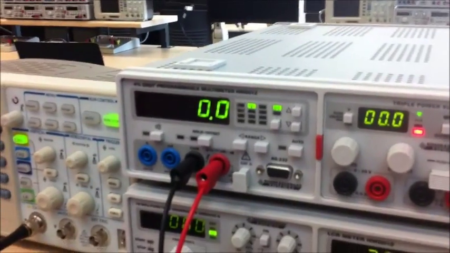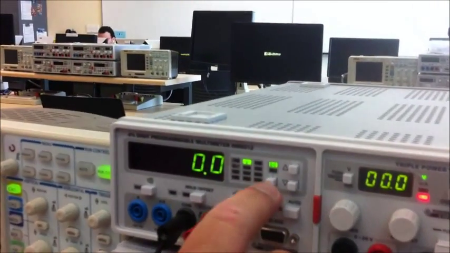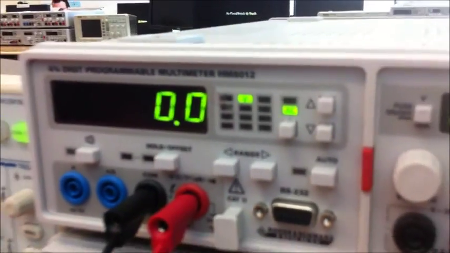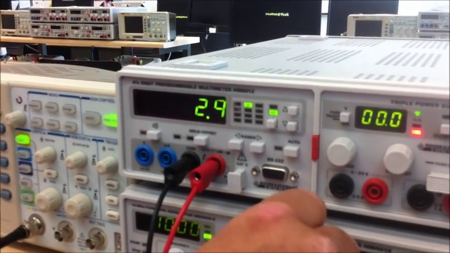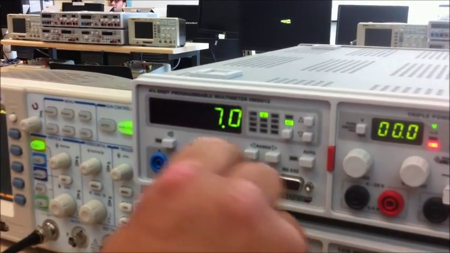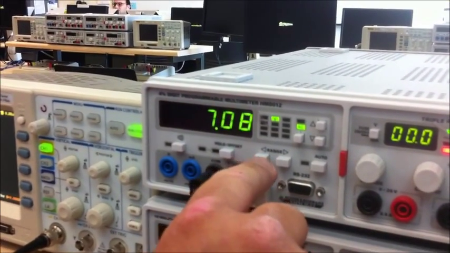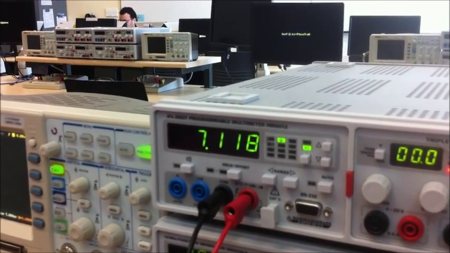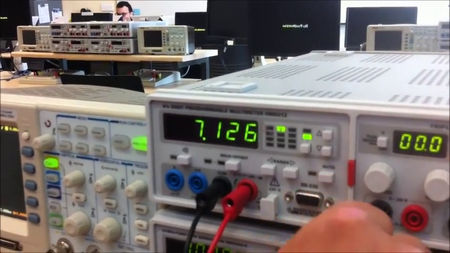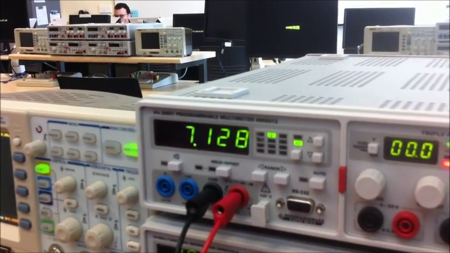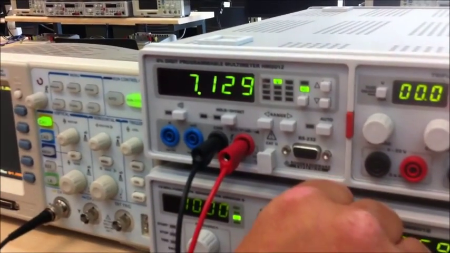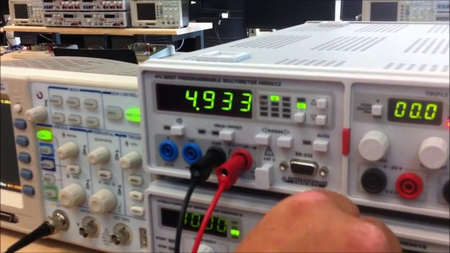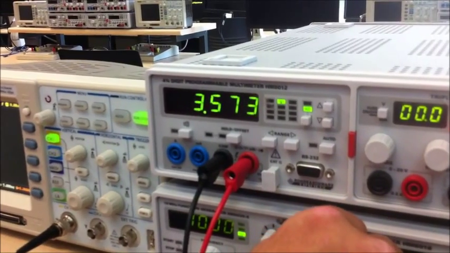Okay. Next step we're going to do is we're going to set this to AC voltage. And we're going to change the range so we can get something a little bit finer. And we're going to need to match that to 3.535 volts. And we're going to use the amplitude knob on the frequency counter to get down there.